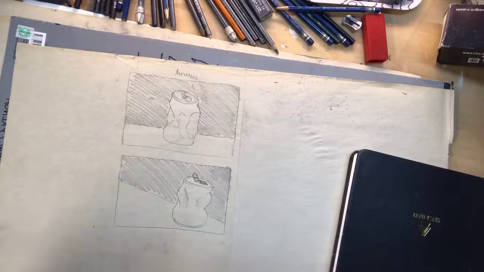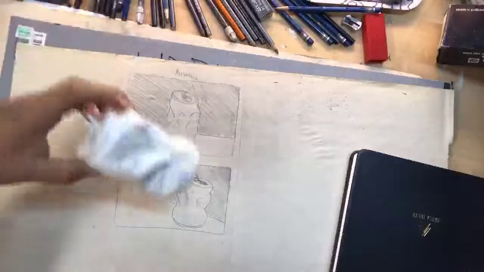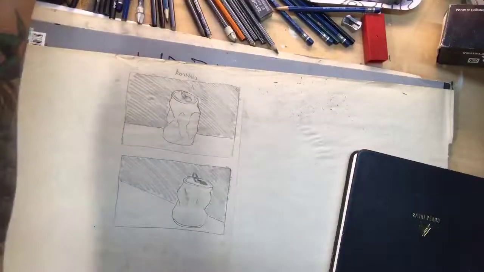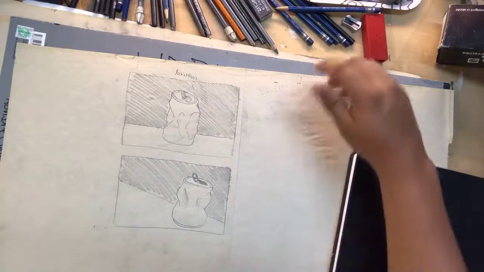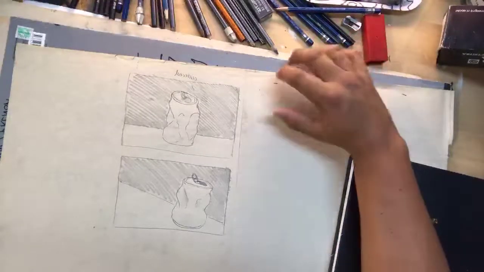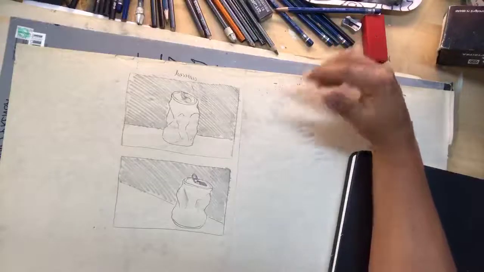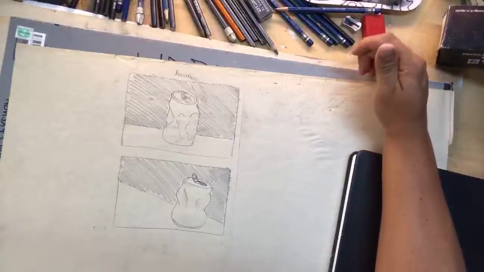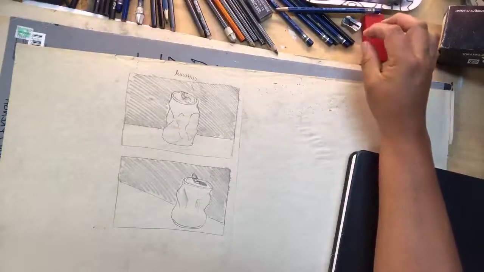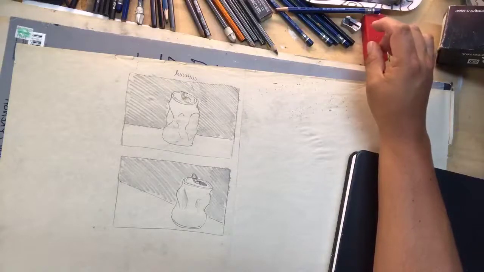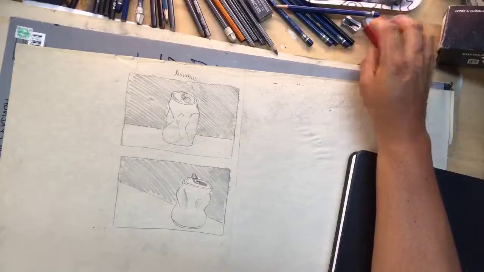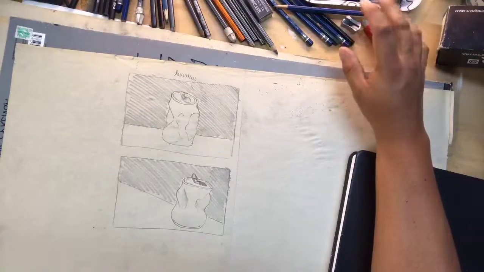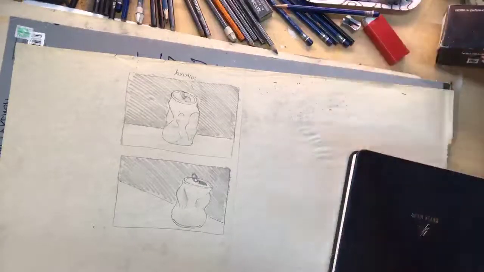What I have in front of you is a drawing of a little porcelain can that I have, but I'm using it as an example to show you the difference between a dynamic composition, an interesting composition, and a kind of static composition. And what I mean by static is something that does not take your eye around the image and activate your senses.